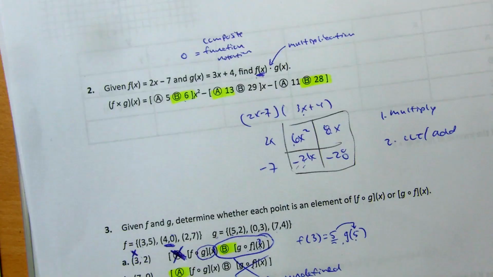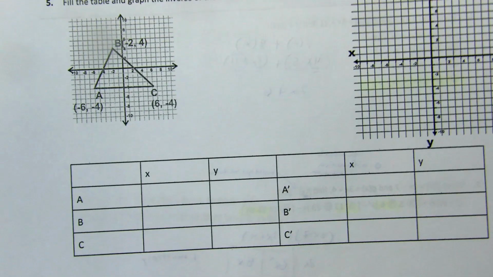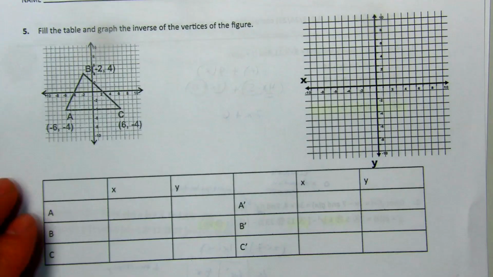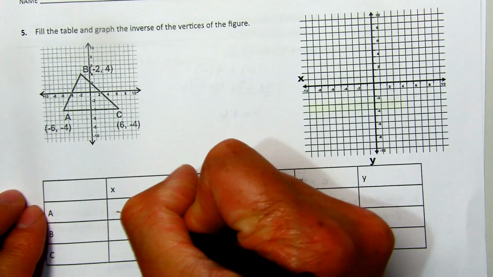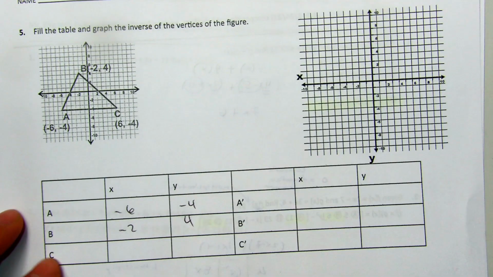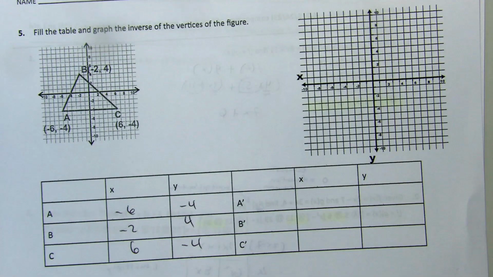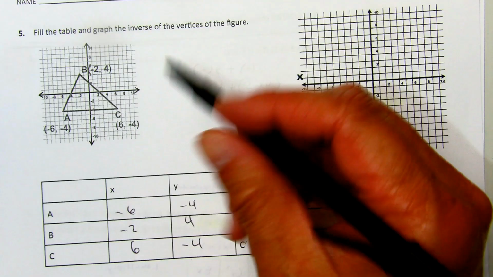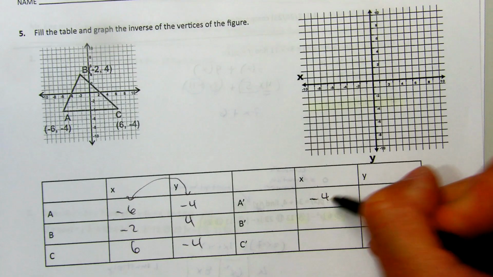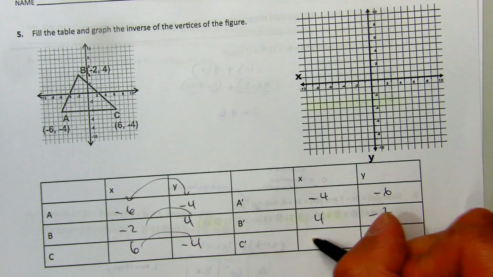Let's go to the back side. Fill the table and graph the inverse of the vertices. So, A is negative 6, negative 4. B is negative 2, 4. C is 6, negative 4. And all we have to do here is switch these. So now I'm going to have negative 4, negative 6, 4, negative 2, negative 4, 6.